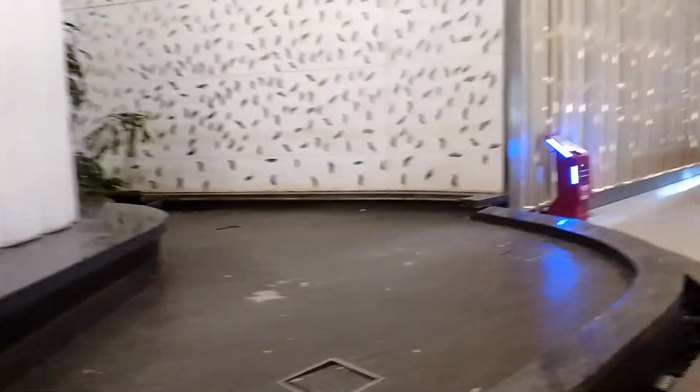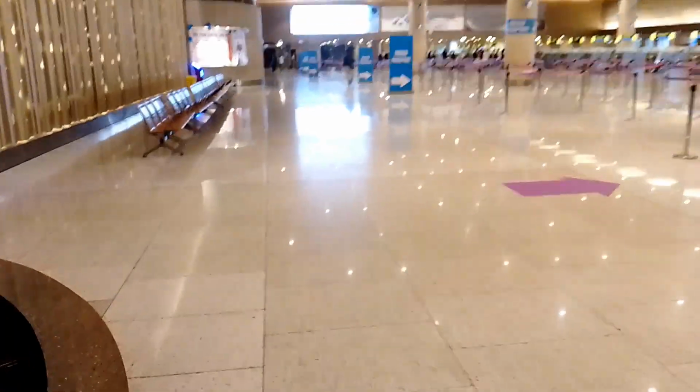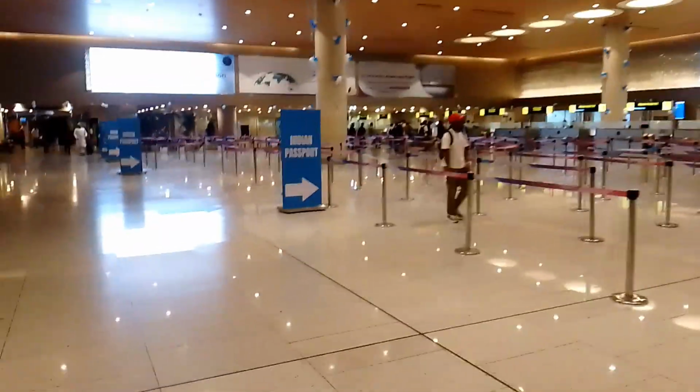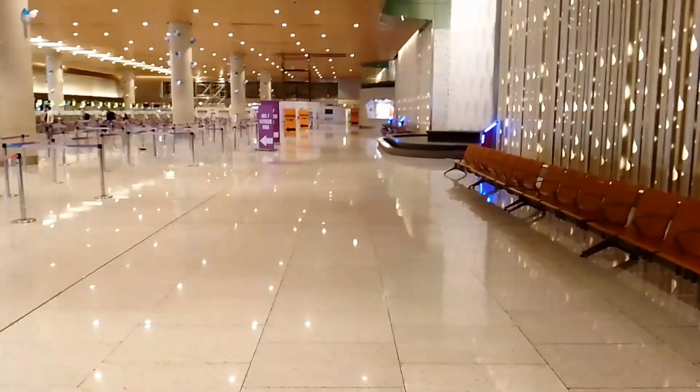Look at the pillar. So yeah, they have mentioned it clearly: Indian passport and foreign passport, OCI sticker, e-visa.